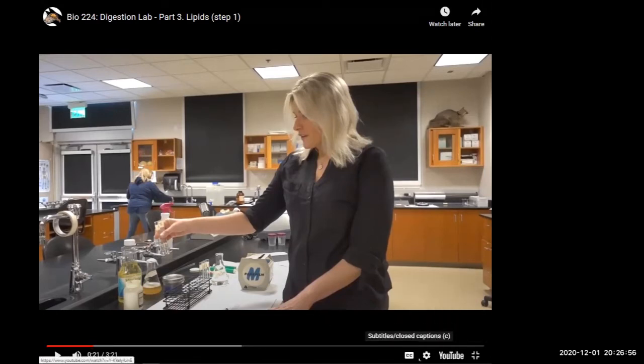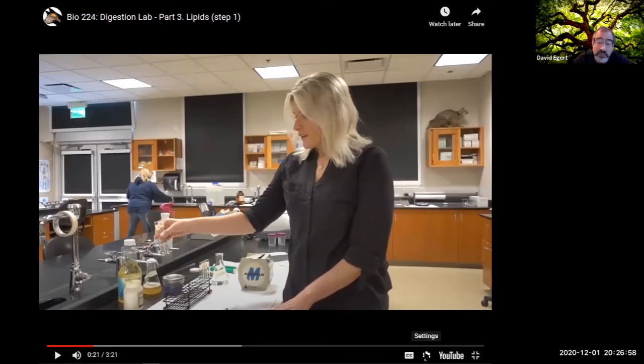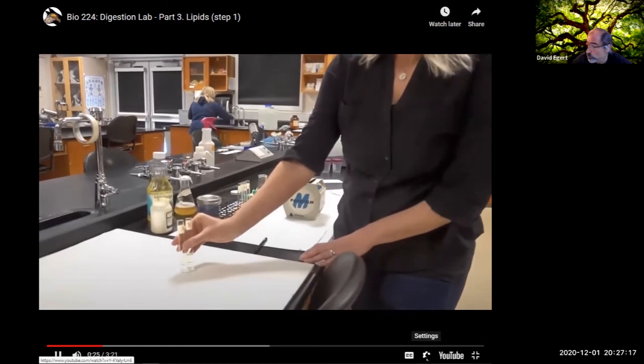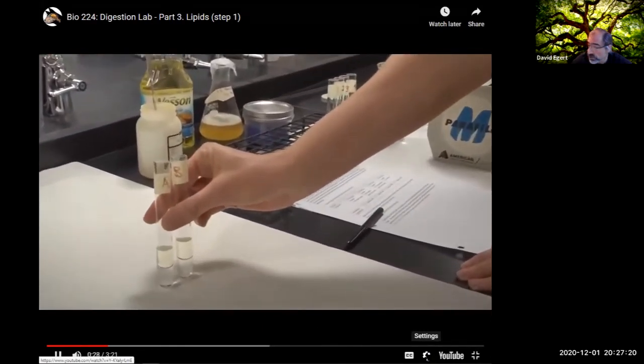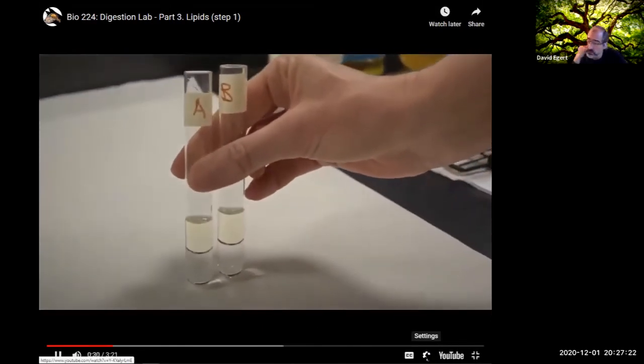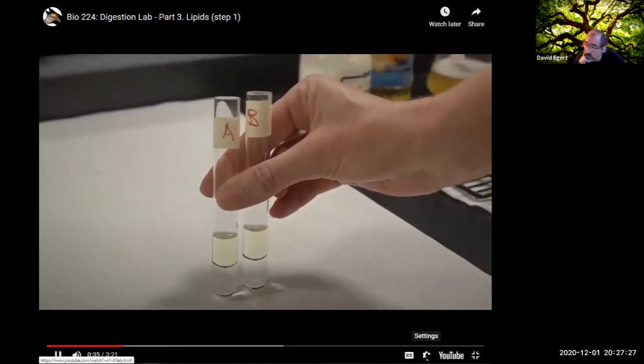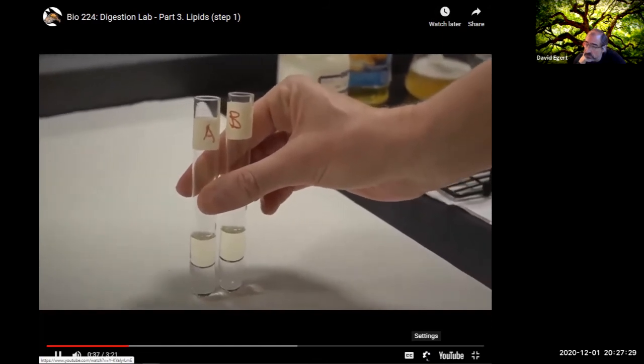So here we go. This is also something in your lab notebook. You'll describe the results that you see in this video. This is step 1 in the lipid part of the lab. Here I have 2 test tubes labeled A and B. I have added 3 milliliters of water and 3 milliliters of oil. The water is at the bottom and the oil is on top. So both test tubes have the same.